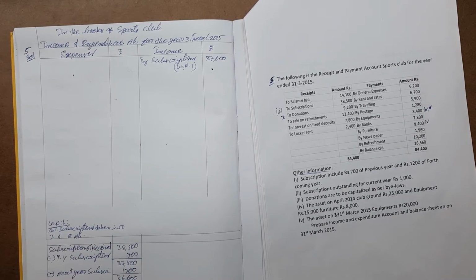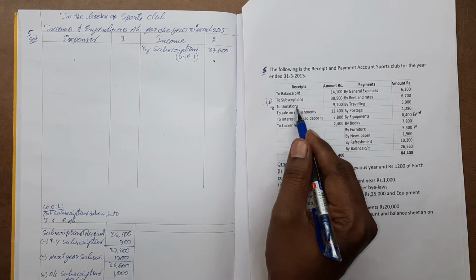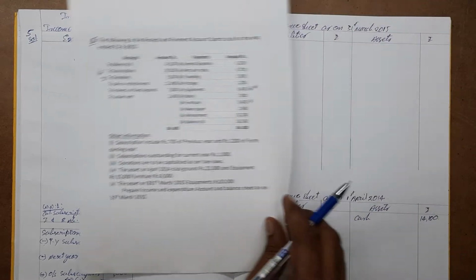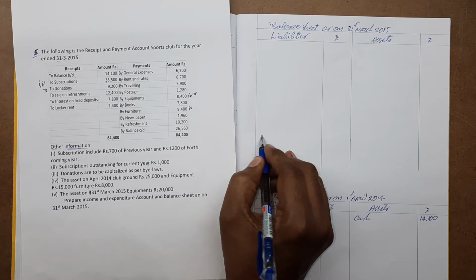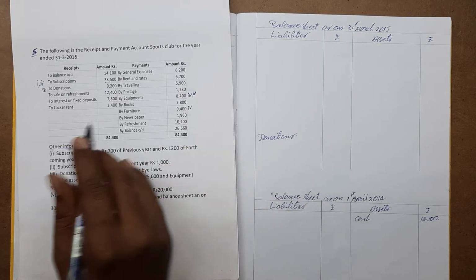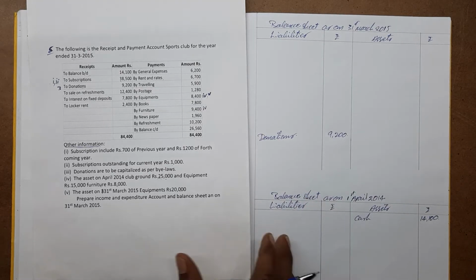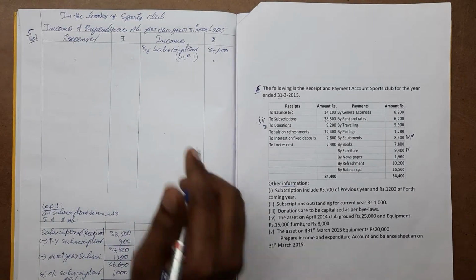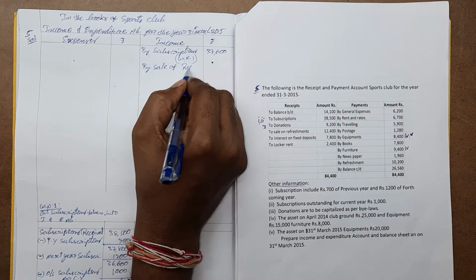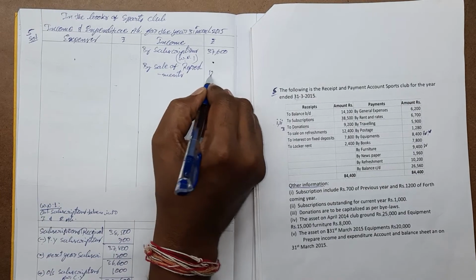Next, after subscriptions there are donations of 9,200. As per the third adjustment, donations should be capitalized by law, which means simply writing the donations of 9,200 under the liability side. Next, sale of refreshments, income by sale of refreshments, 12,400.